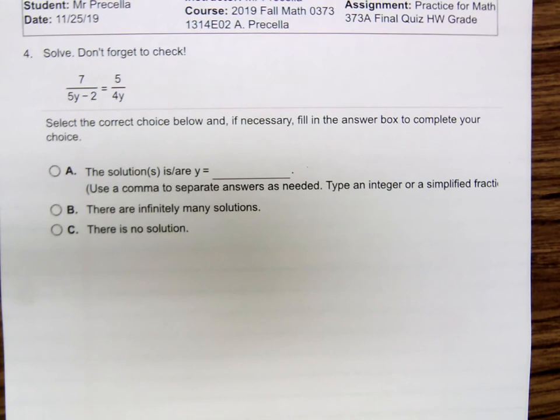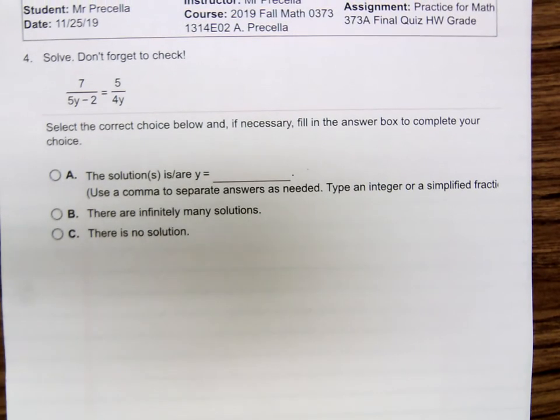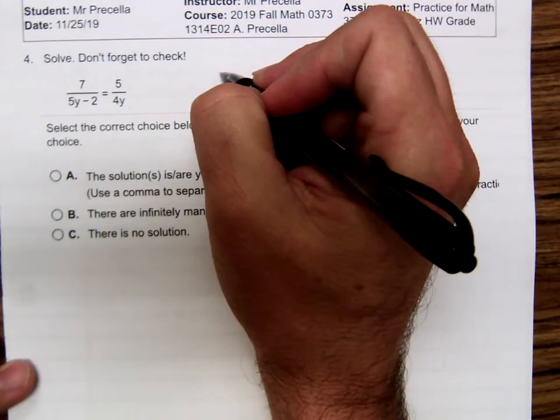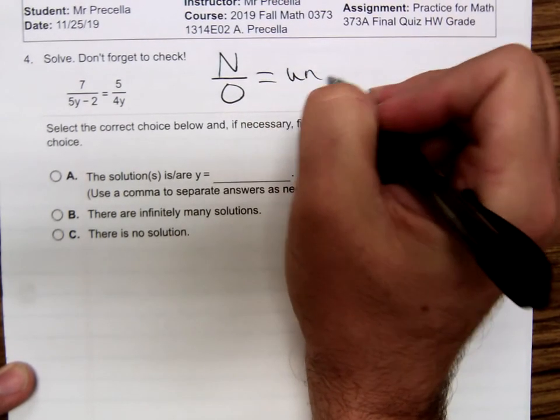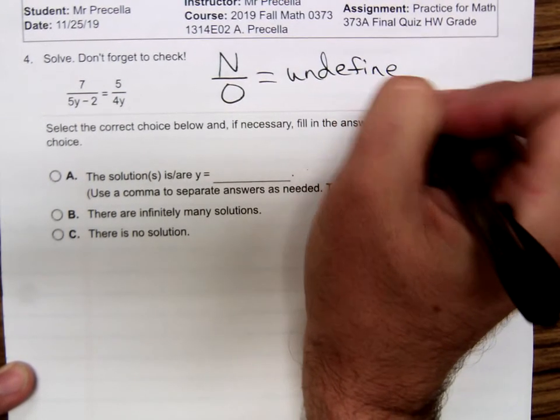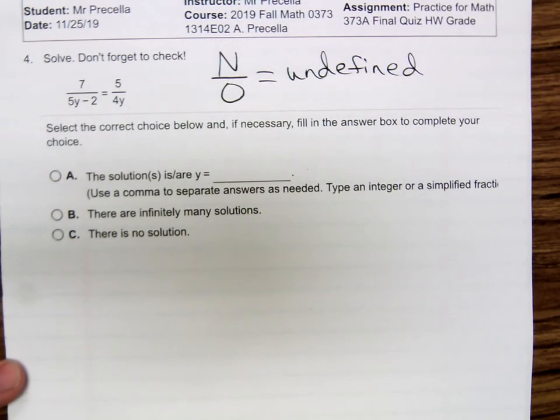Number 4. It says to solve the equation, and don't forget to check. They're being pretty nice there, reminding us we need to check. We have an equation with fractions. We know fractions are not always defined. When is a fraction undefined? When the denominator is 0. Remember, a number divided by 0, that says, no, you can't do that. That's undefined. So as long as we don't get a number that gives us a denominator of 0, we're fine.